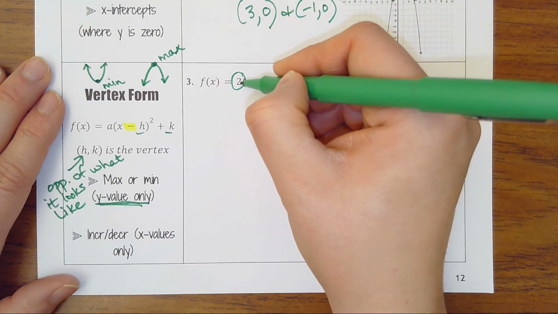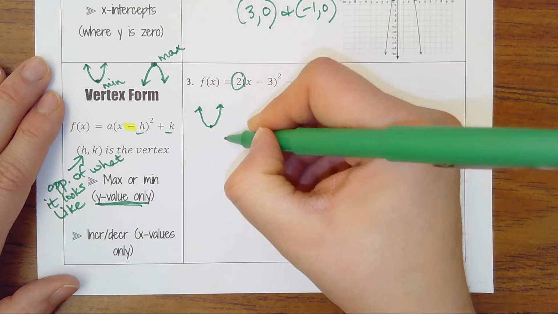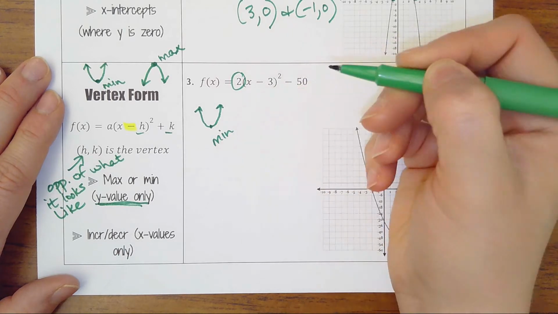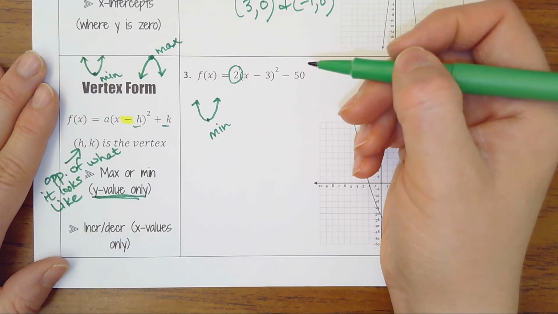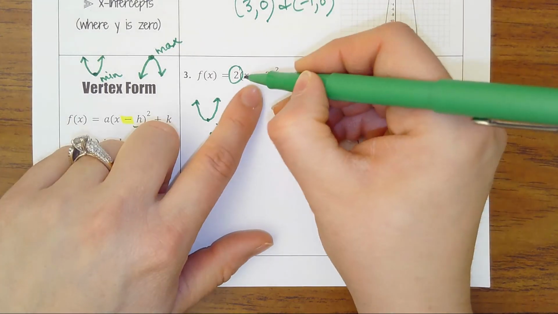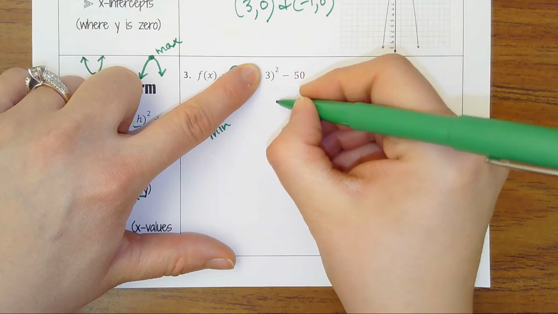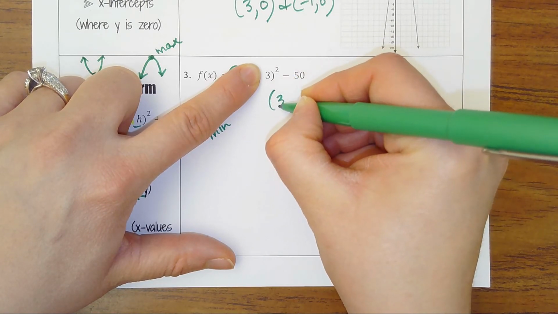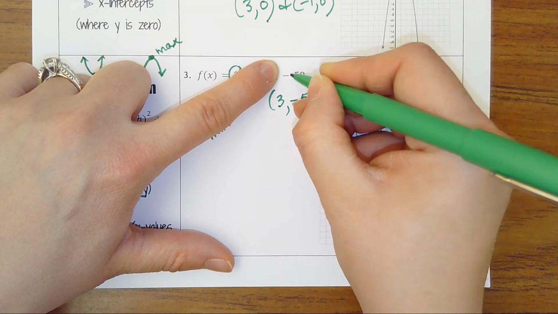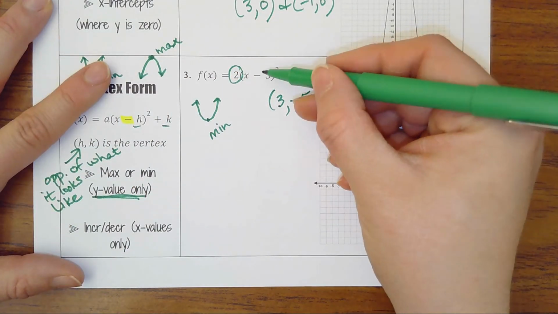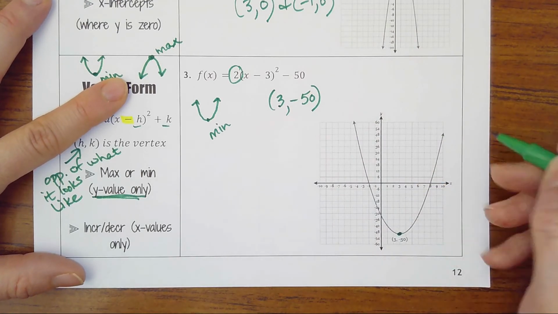So this is positive, it's going to open up. So I'm going to be finding a minimum. Okay, I want to find the vertex by just pulling it out of here. So remember we said that this is x minus whatever the number is. So the x value that got plugged in there is simply 3. And then this number on the end is negative 50. It actually means that it went down 50. So our vertex is at positive 3, comma negative 50 right here.